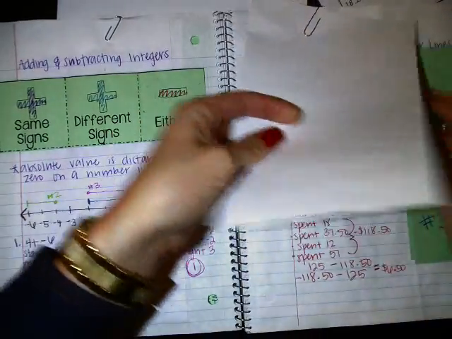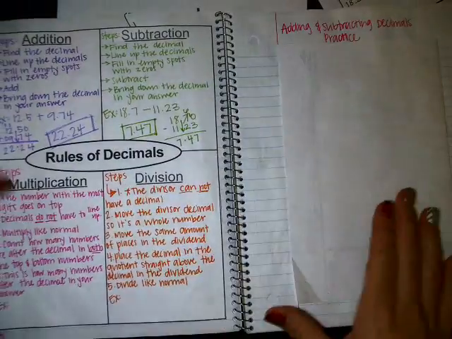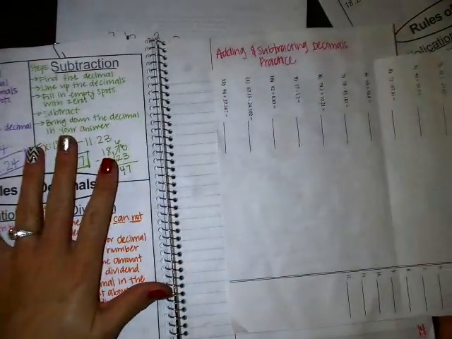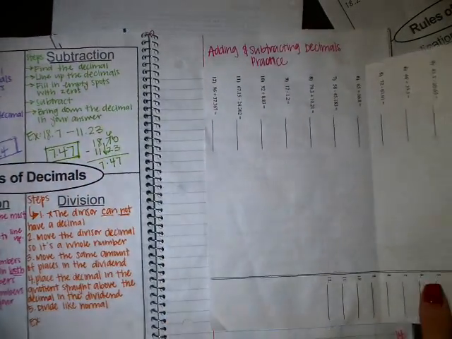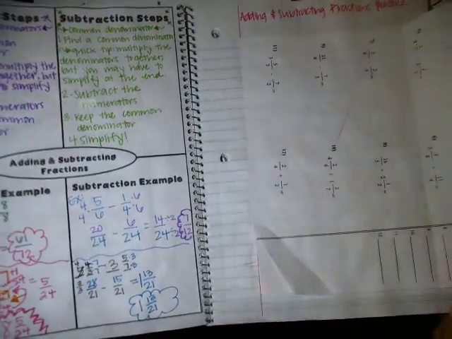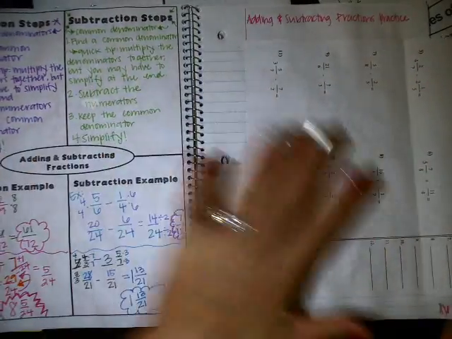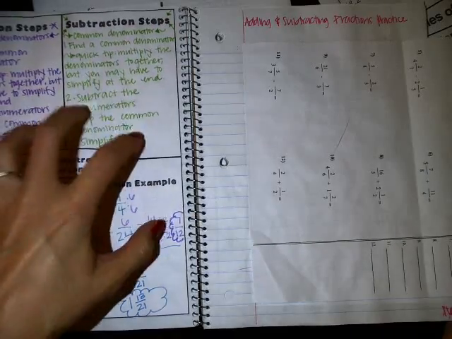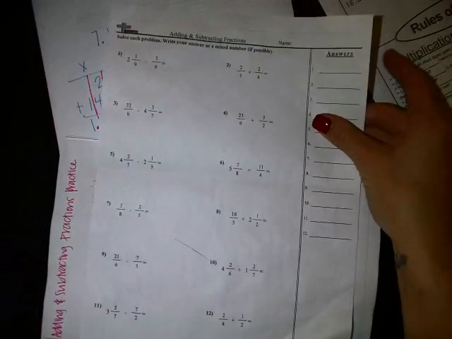And then we've got our rules of decimals. This page next to it was your decimal addition and subtraction. That is another one due Friday. And then you've got the one for fractions. Notice it's glued in right next to your fractions notes, so you can use these to help you. And that's the fractions page.